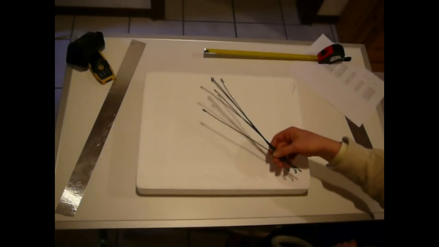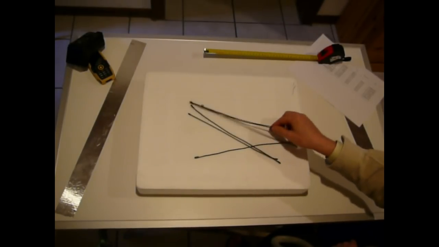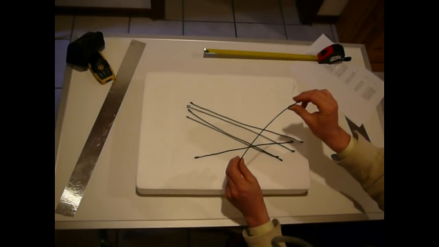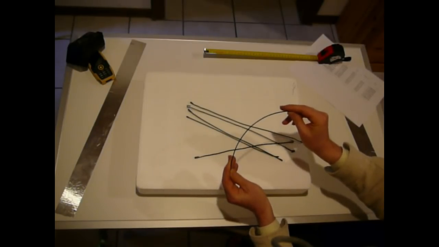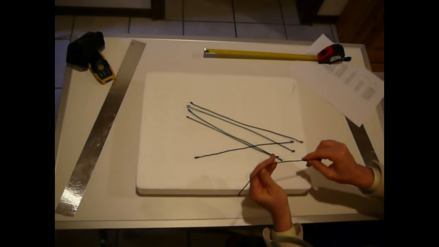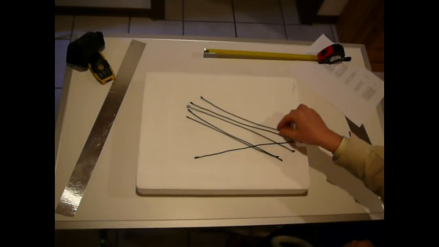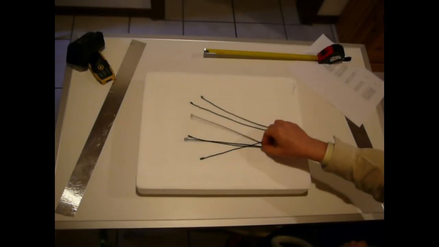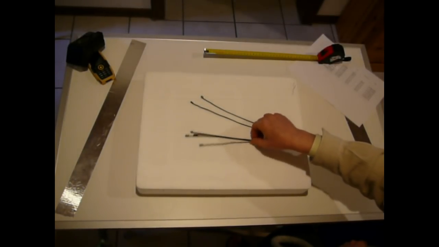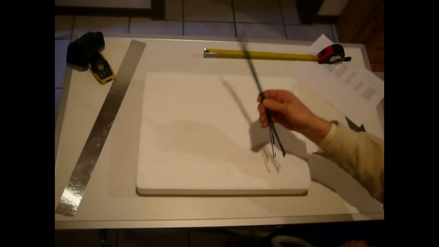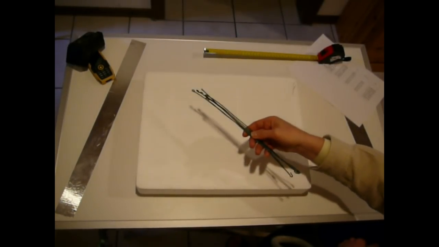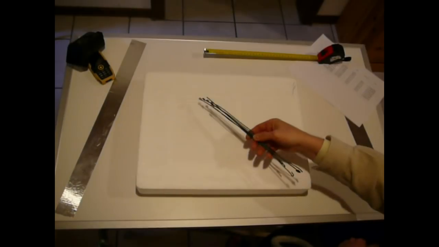Proof that this cannot work. These, when they were formed into a part of a circle, fitted nice and snugly on the globe. So these distances fit perfectly to the globe, and they do not fit at all to a flat Earth. If you have any proof necessary, you have it here.